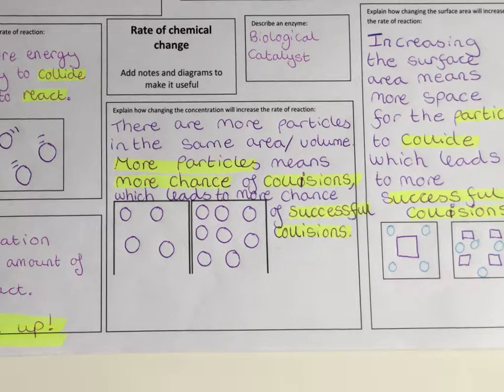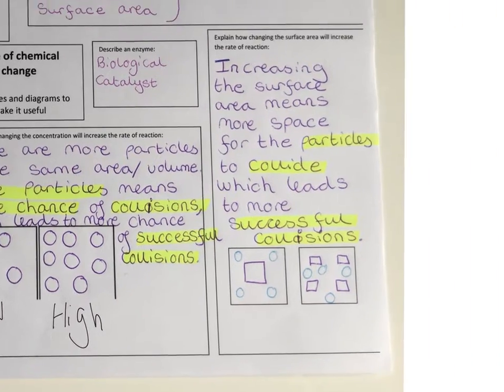Changing the concentration is a little bit different. There are more particles in the same area or volume, so there's more particles in the same space. More particles means more chance of collisions, which leads to more chance of successful collisions. As you can see here, this is low concentration, this is high. The higher concentration is the same space. The space hasn't changed, it's just that there's more particles. Because there's more of them, they're more likely to collide and more likely to react, which leads to a quicker or higher rate of reaction.